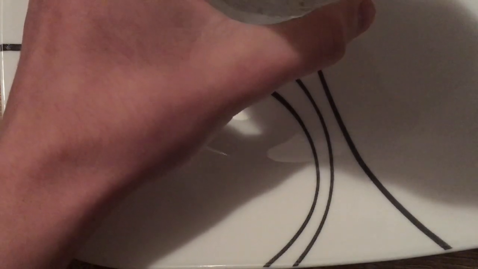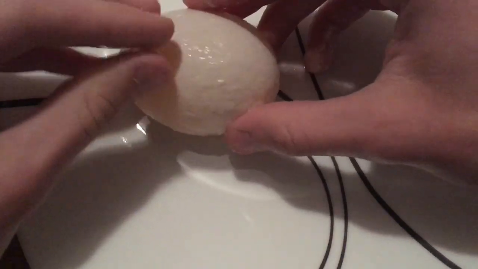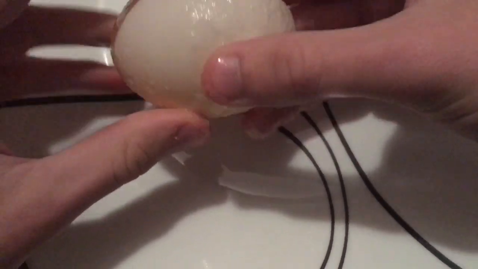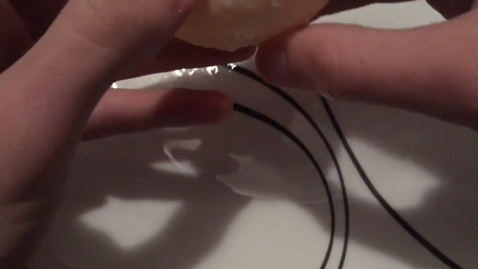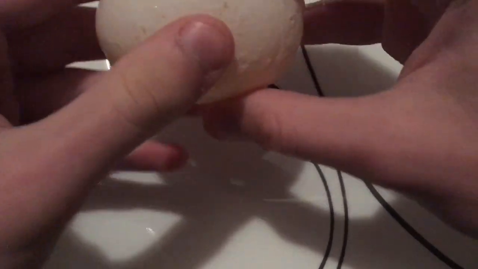Alright, so let's get a plate. And I'm going to take the egg out of the cup. Alright. So, the eggshell, although it still looks white, is basically dissolved. It's not there anymore.